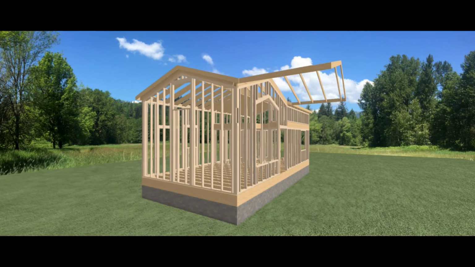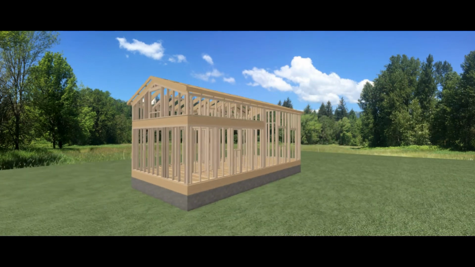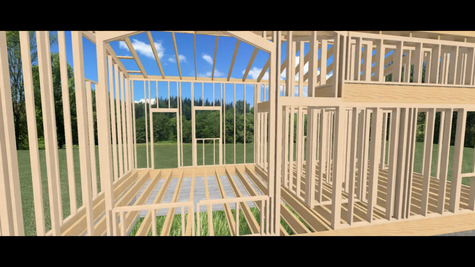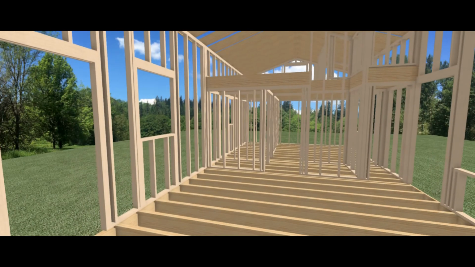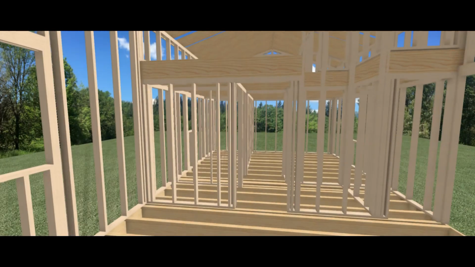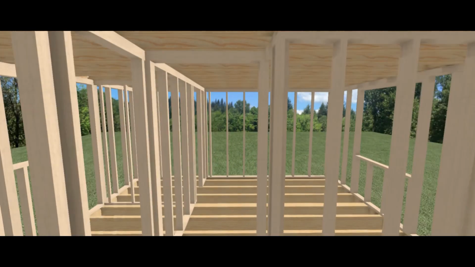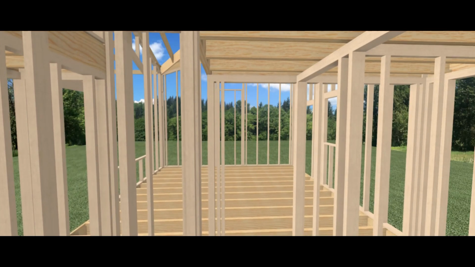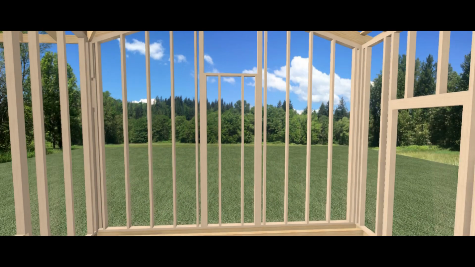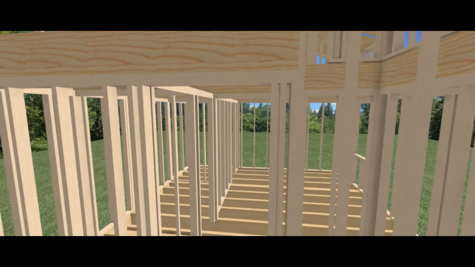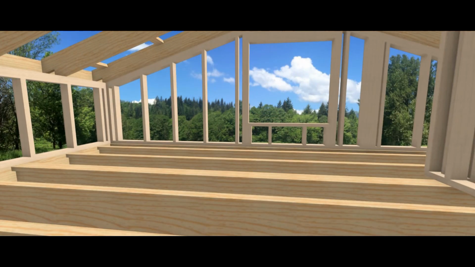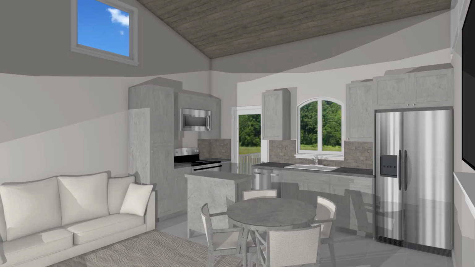The framing, the living room, kitchen, and dining with full-size kitchen appliances.